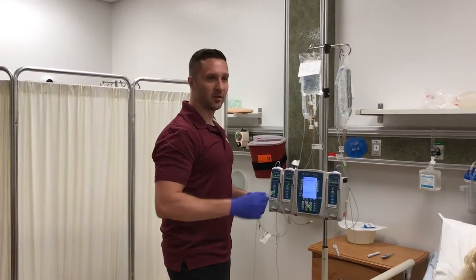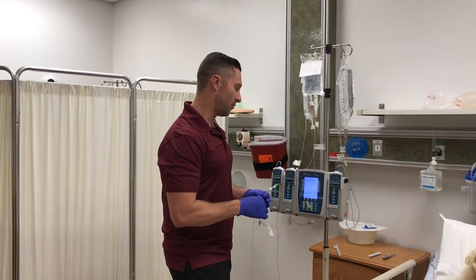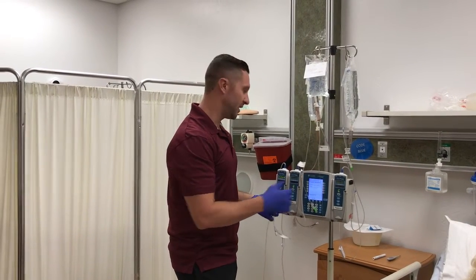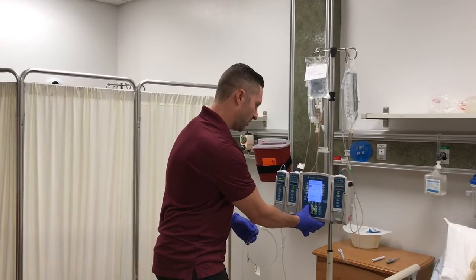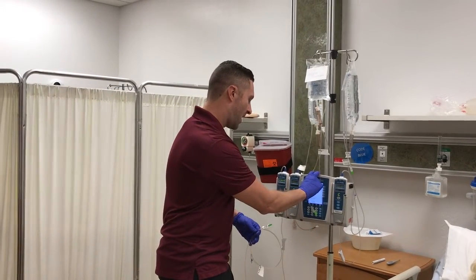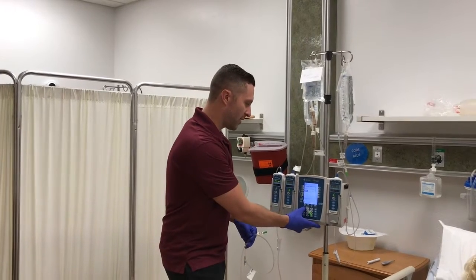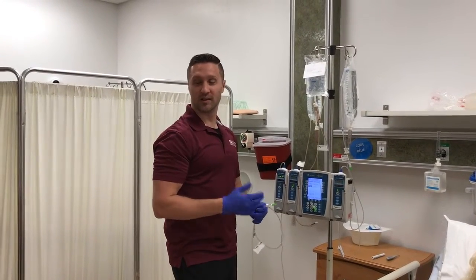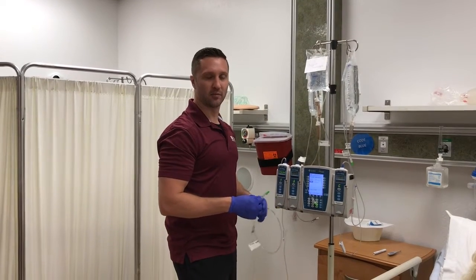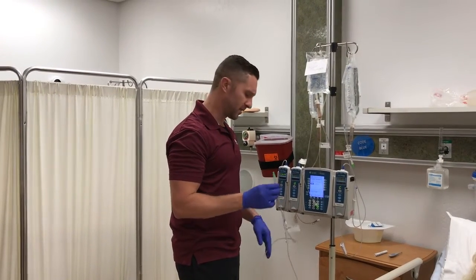Okay. And so the rate based off of our blood sugar of 350 is going to be 111 milliliters an hour. So we'll program 111. And the volume to be infused, we're going to program 111 again. This way our pump will alarm in an hour, signaling us that we need to come back and check the blood sugar to make any further adjustments.